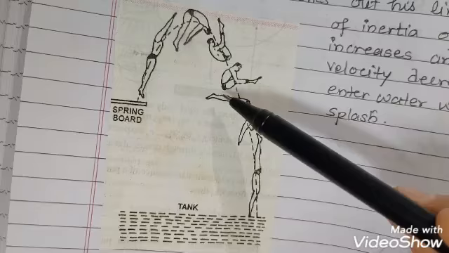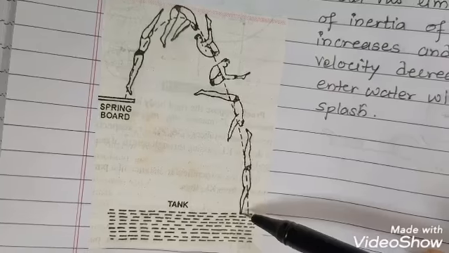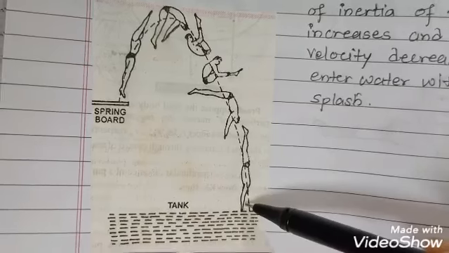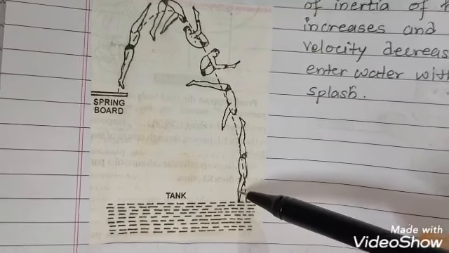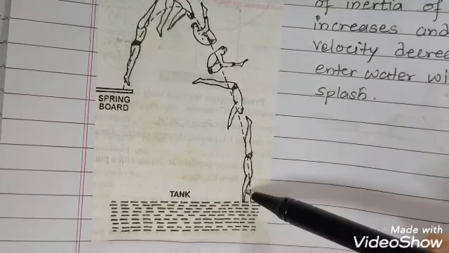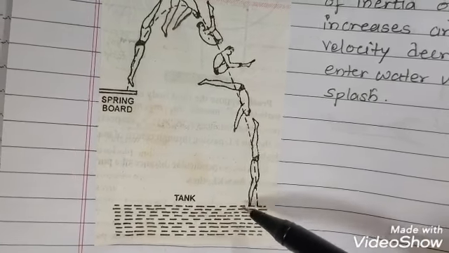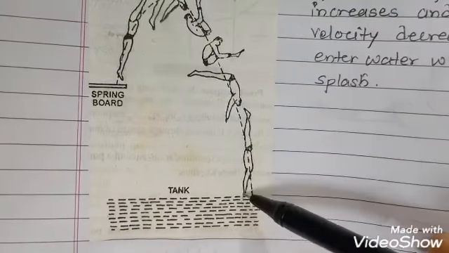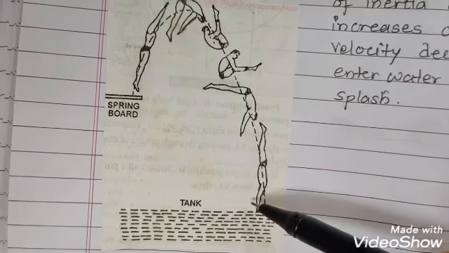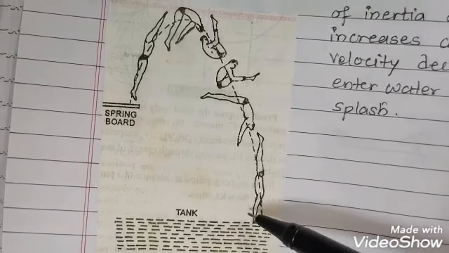Then after that he performs a somersault as the diver is about to touch the surface of the water. When he is touching the surface of the water, again he is stretching his limbs, so that the moment of inertia of his body increases and the angular velocity decreases, and so he can enter the water with a little splash. This way, when the diver performs a somersault, he will land, or just enter into the water, very safely.